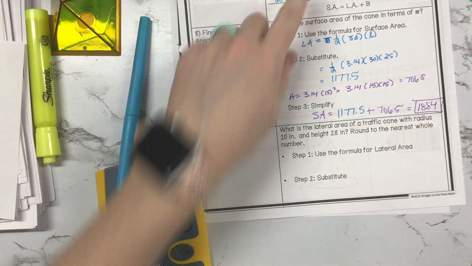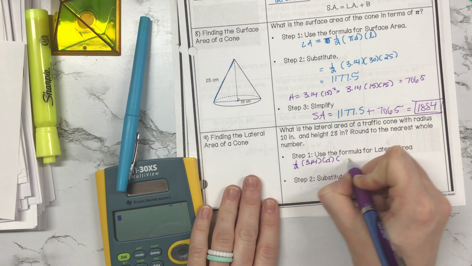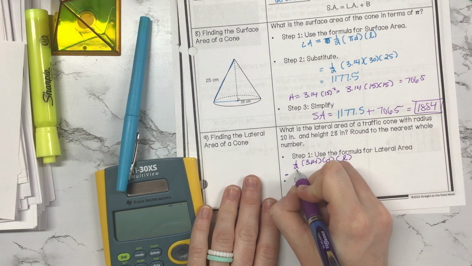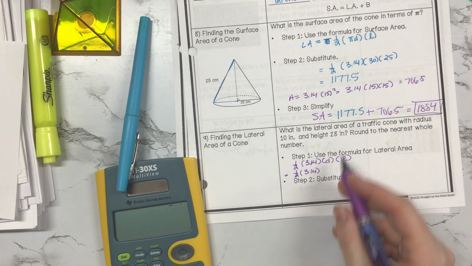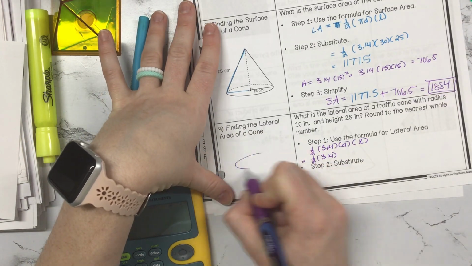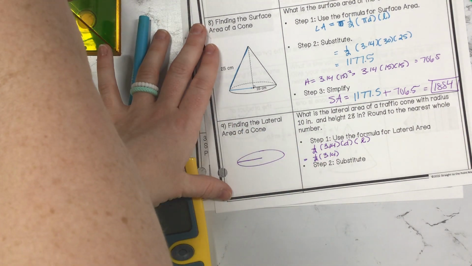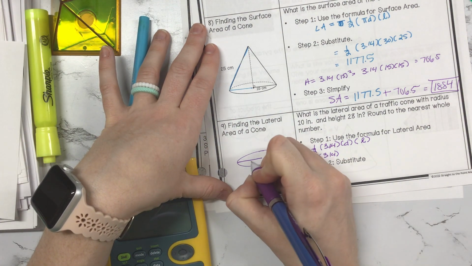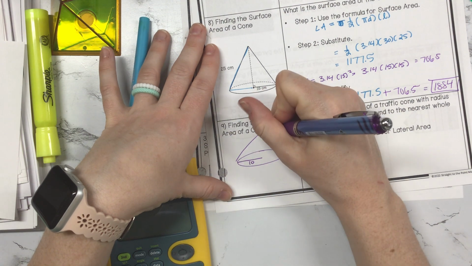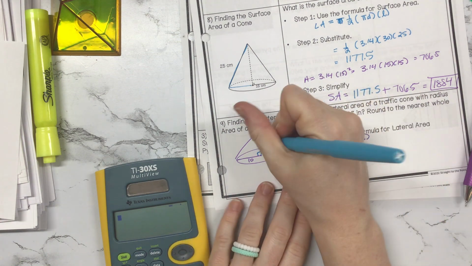Okay. So we're going to practice lateral area again. So the formula for the lateral area is 1/2 of the circumference. So pi times the diameter times that slant height. So what this looks like. So it has a radius of 10. And then the whole cone has a height of 28 inches.